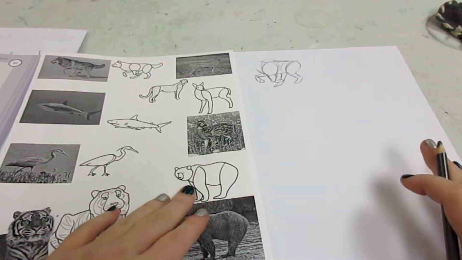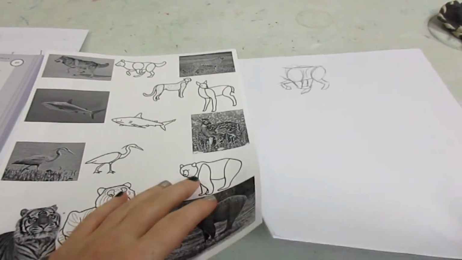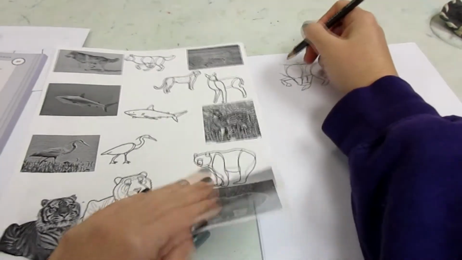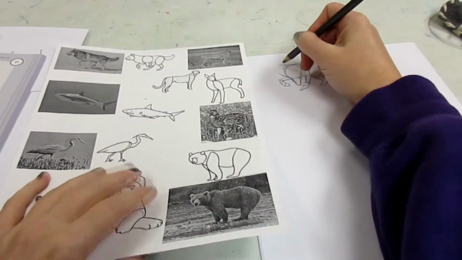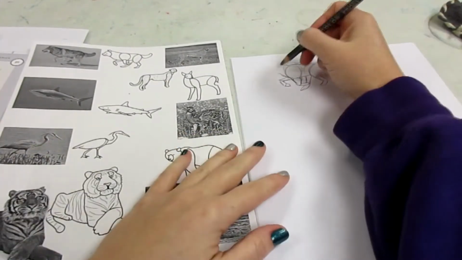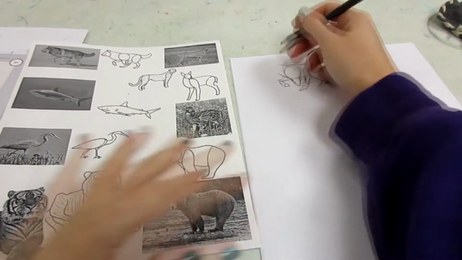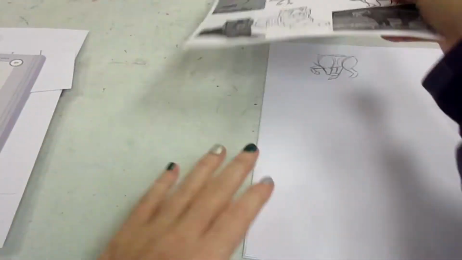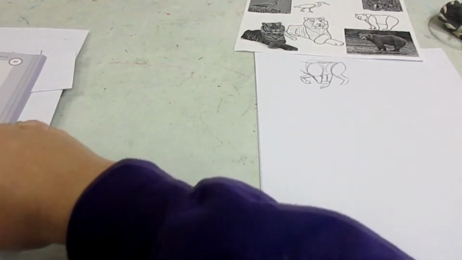But let's say instead of the wolf's head, I want to go for more of a lizard, a dragon's head. So I'm going to rough in a different shape. Let's see if we can find some reference to give us ideas.